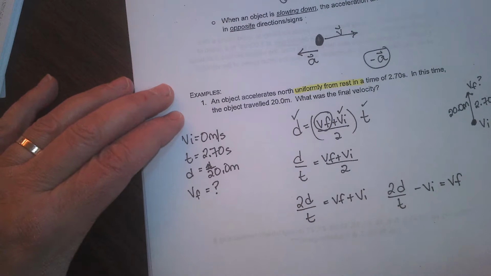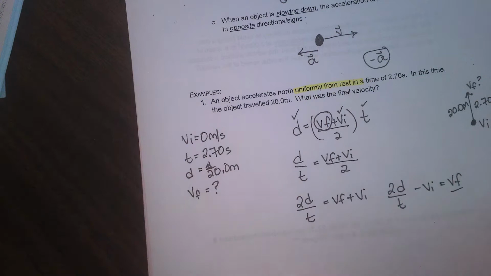Okay, did we follow Daniel's thinking? Perfect. So now we've isolated VF and we have everything else. Now we can put our variables in.